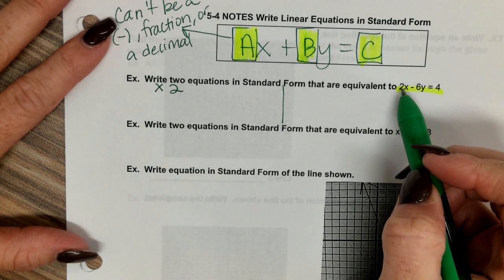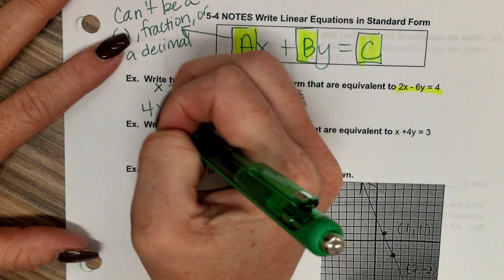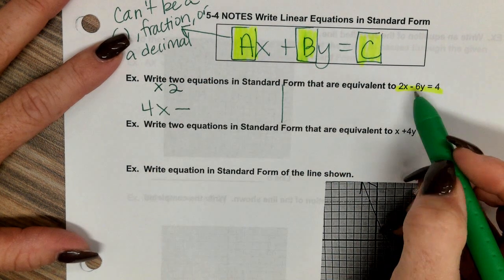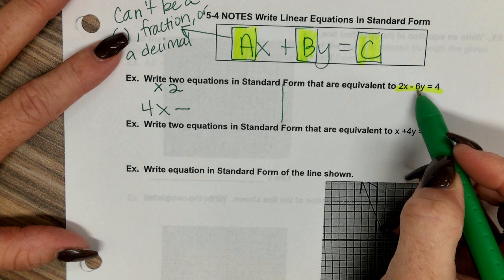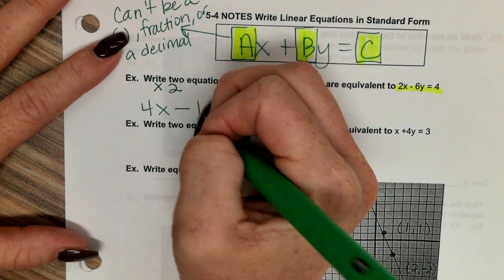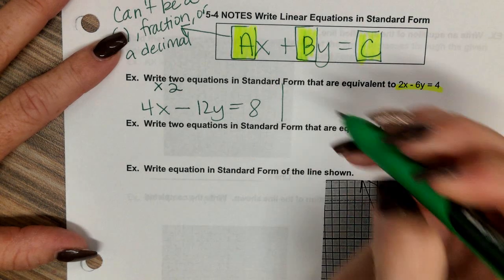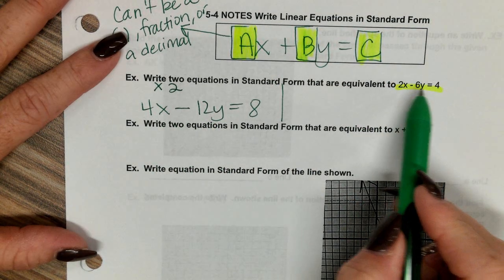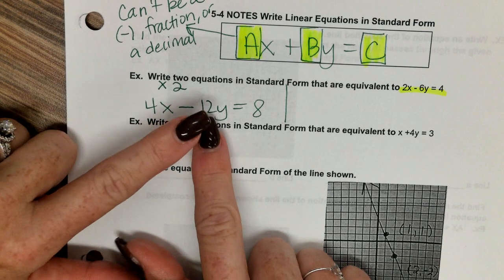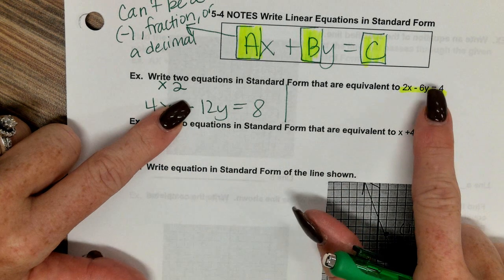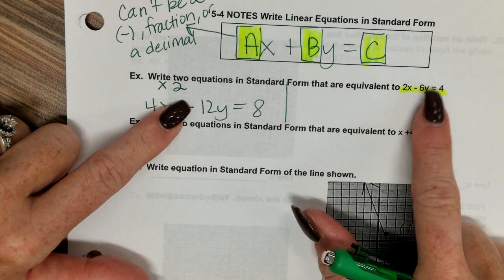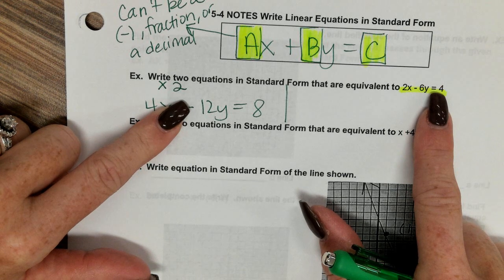So 2 times 2 is 4, so I have 4x minus 6 times 2 is 12y equals 4 times 2 is 8, and that is an equivalent equation to this. Meaning, if I graph this equation, it's going to be the exact same as if I graph this equation. They would be the exact same.